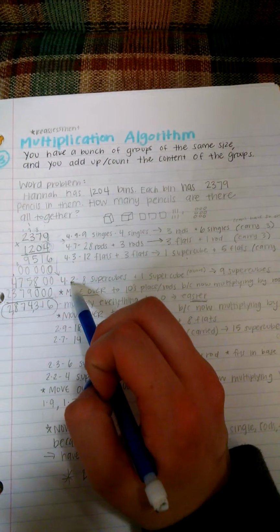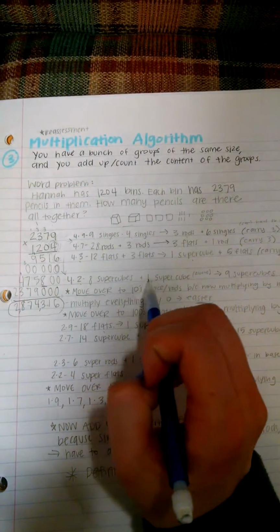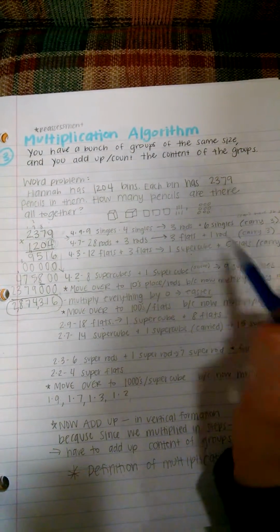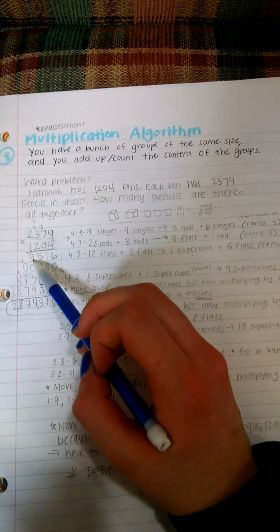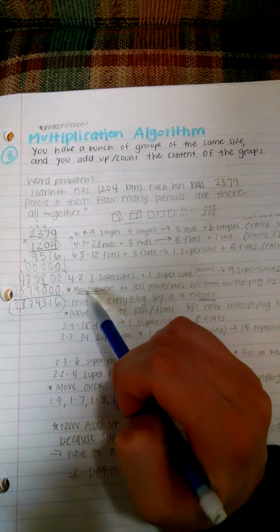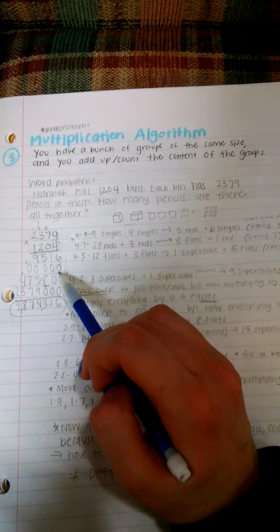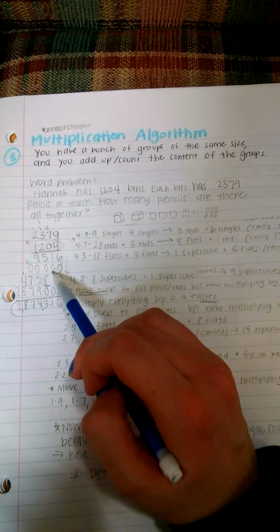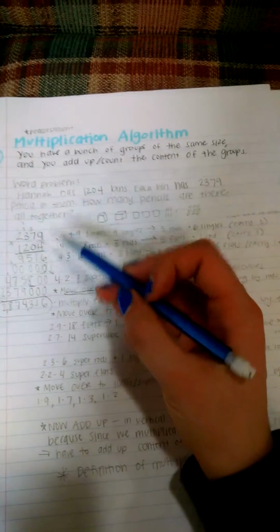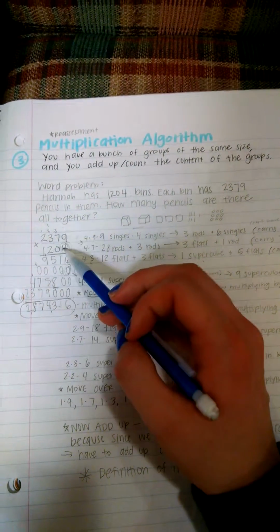Now 4 times 2 would be 8 supercubes plus 1 supercube, so that would be 9. So we can put this 9 right here because we're in base 10. We're not going over. Now we are moving over. This is a big step. We're moving over 1, so we put the 0 right here to represent that we are now moving to the rods place, or the tens place, because we multiplied everything by this 4 because we're in 4 different units.